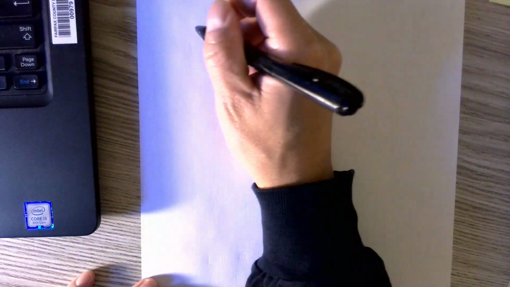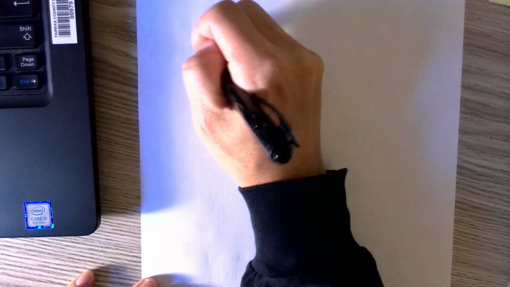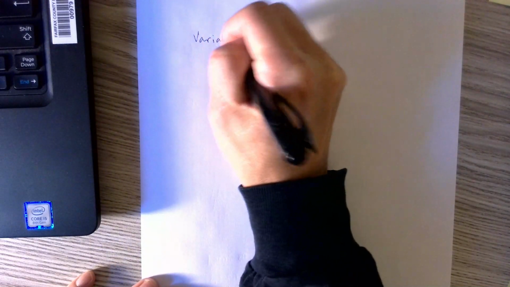Hello again. So today we're doing some harder equations than last time. First of all, we have variables on both sides.